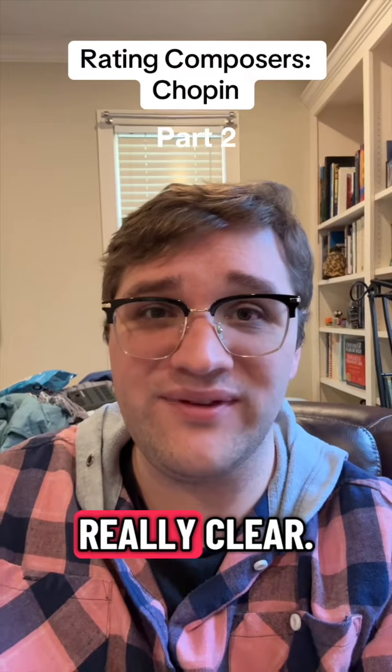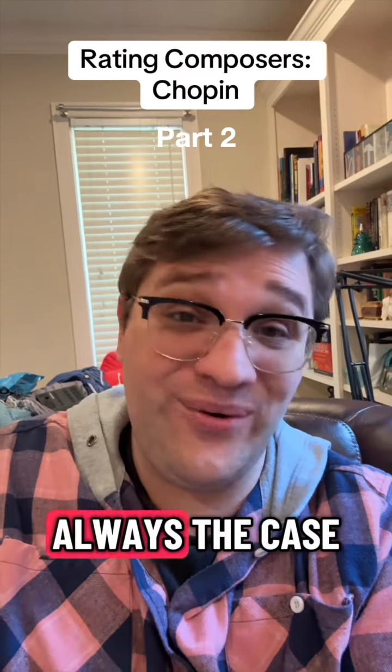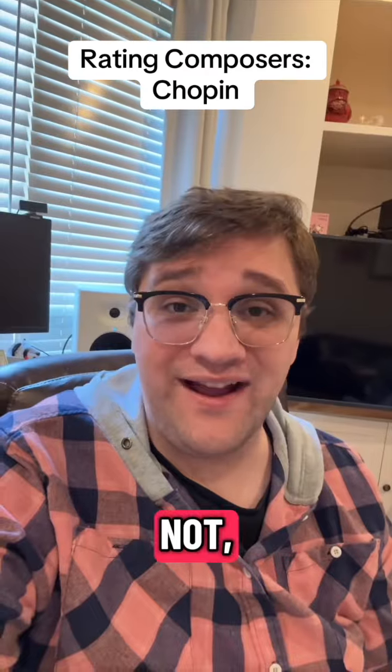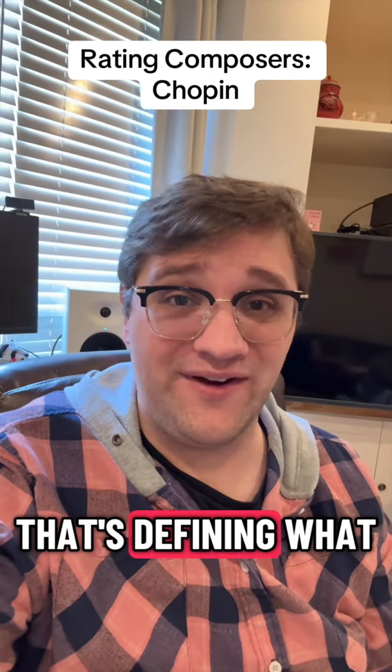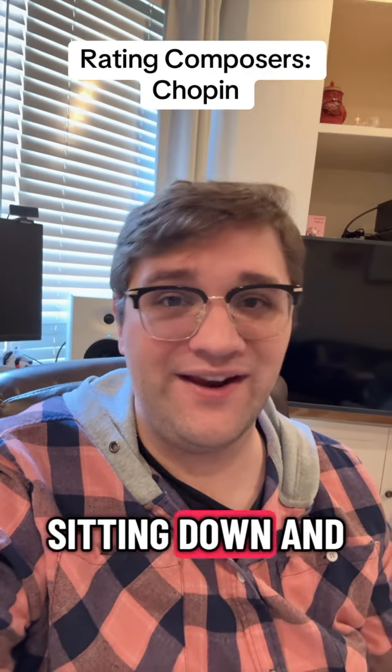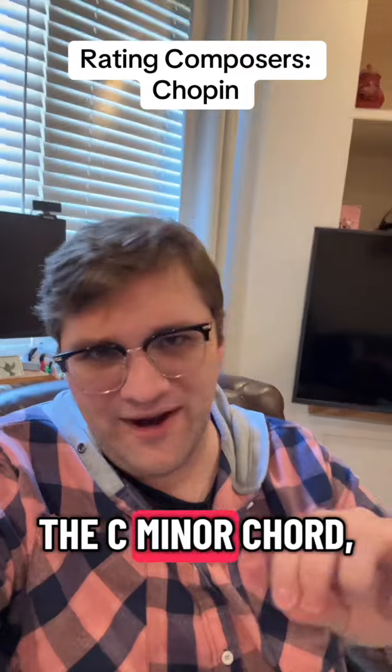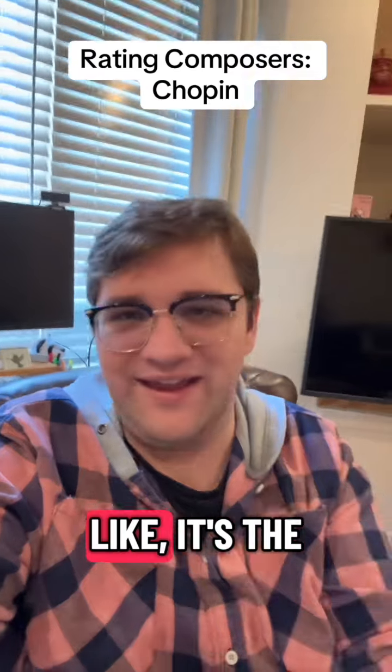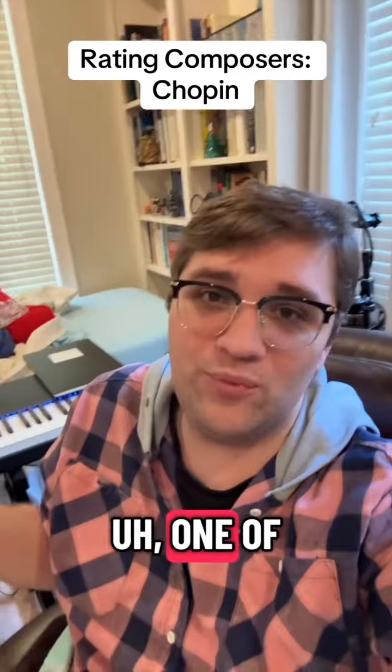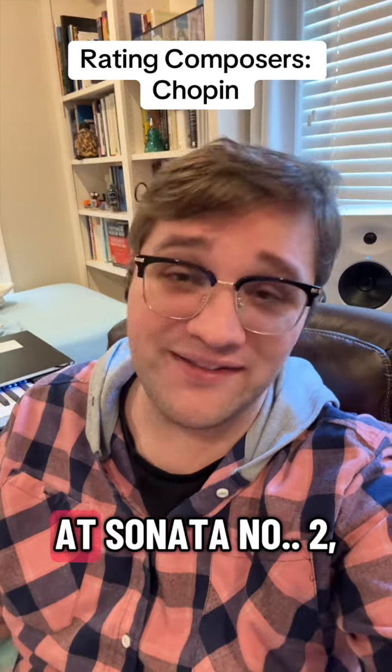Chord is, what is always really clear. And that's not always the case with Chopin. As often as not, Chopin's counterpoint is the thing that's defining what the harmony is, rather than him sitting down and being like, okay, here's gonna be the C minor chord, here's gonna be the G chord. Like, it's the counterpoint.